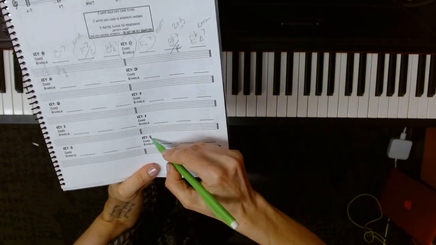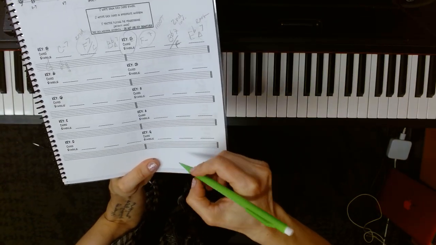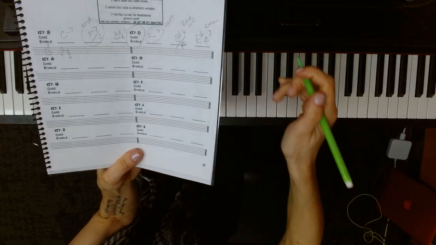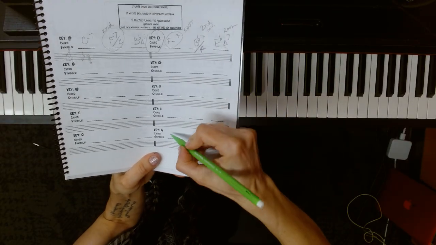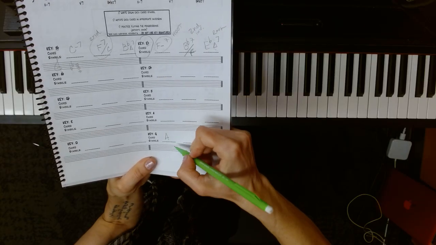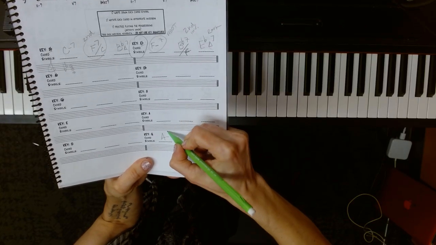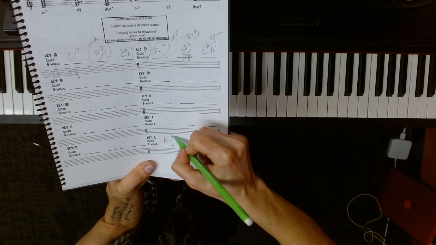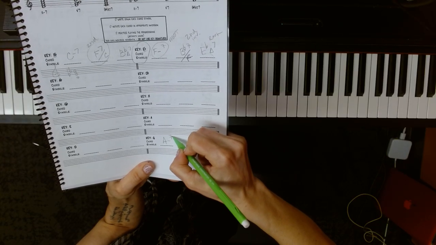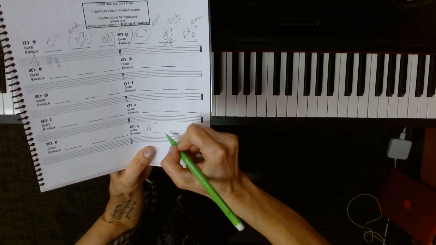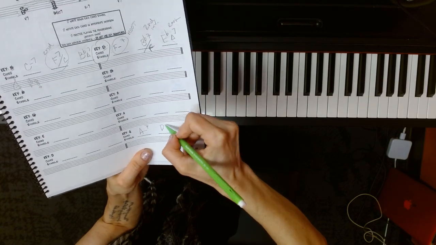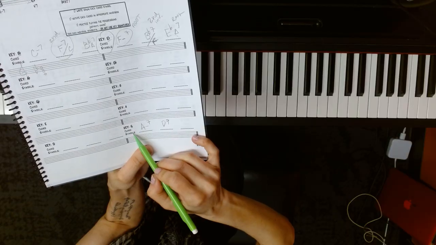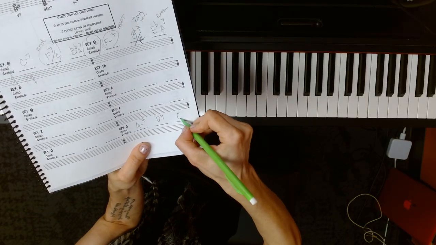Let's do G. What is the 2 chord, Kalia, in G? A. And 2 chords are major or minor? Minor. Minor with a lowered 7. Now count from G and tell me what the 5 chord is. G is 1. D. D, exactly. So the 5 chord is D with a lowered 7. And what is the 1 chord in the key of G? G. G major 7, exactly.